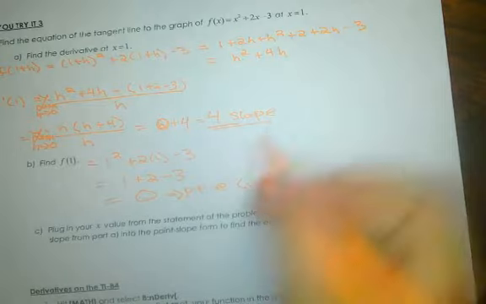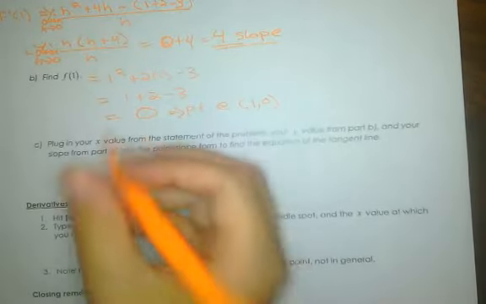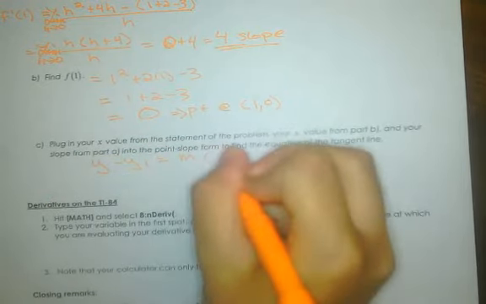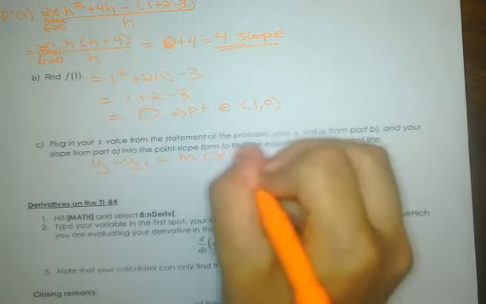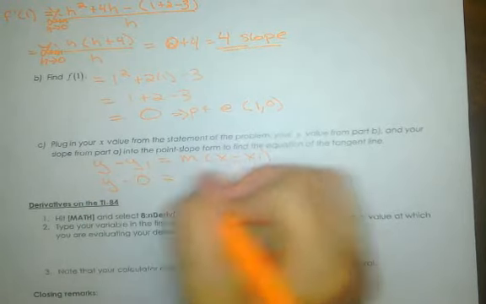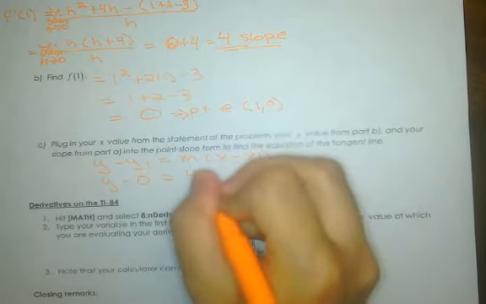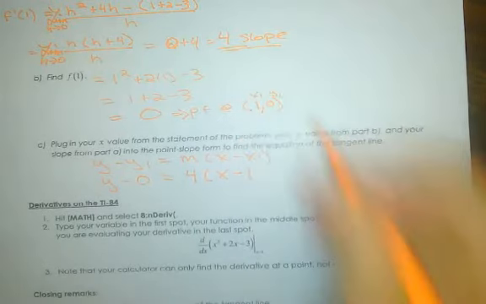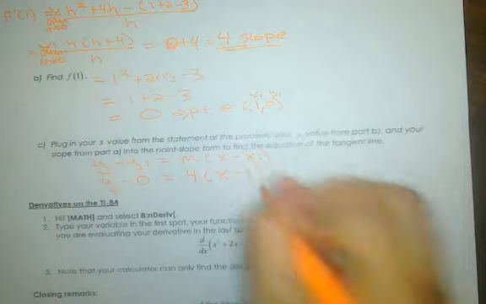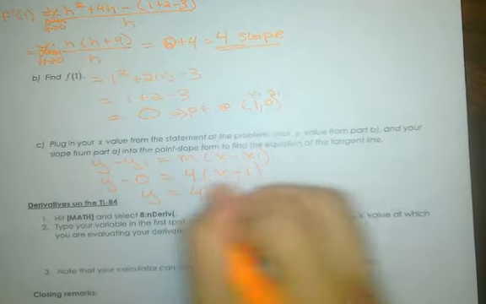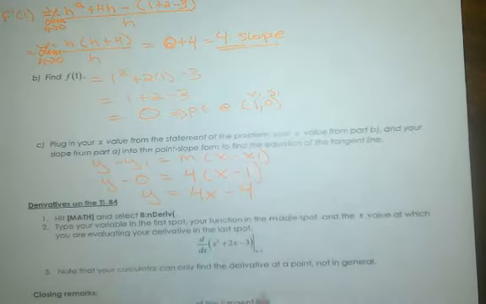So now you've got a point and you've got a slope, which makes it a perfect candidate for the point-slope formula. Recall your point-slope formula is y minus y1 equals m, x minus x1, and now it's just plugging in. So you've got y minus 0 equals m, which is 4, x minus 1, because you've got your x1 and your y1 from up there. You just plug those in and clean it up. So my final answer here would be 4x minus 4.